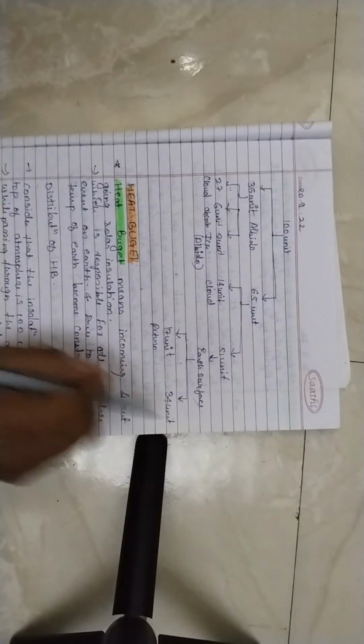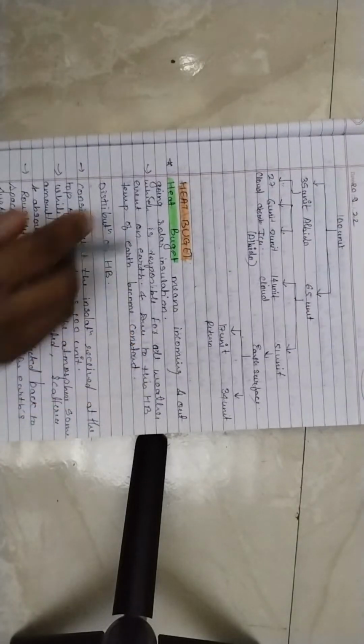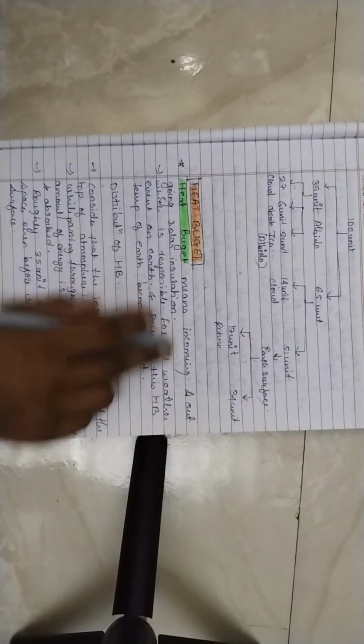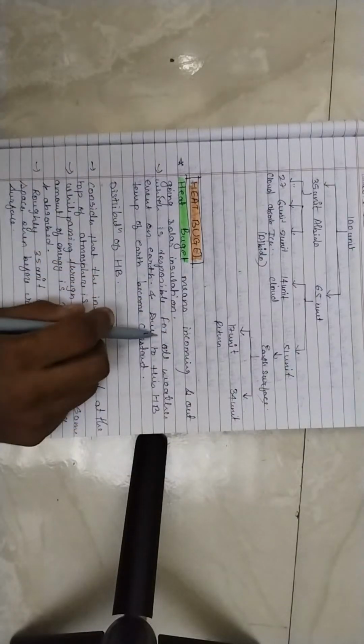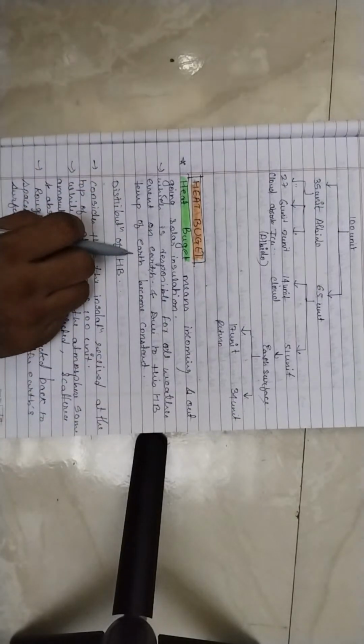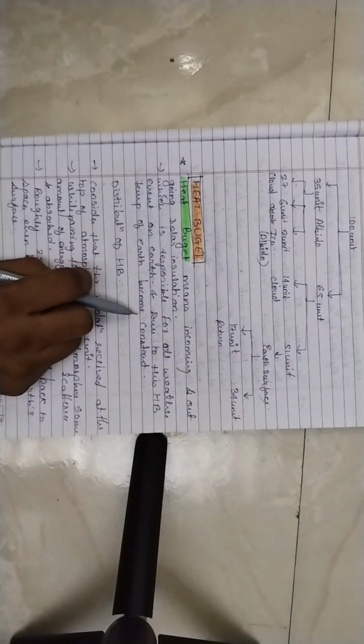34 units. Okay, now heat budget is a very important topic. Heat budget means the incoming and outgoing solar insolation, which is responsible for all the weather events on the earth, and due to this the temperature of the Earth becomes constant, along with the distribution of heat.